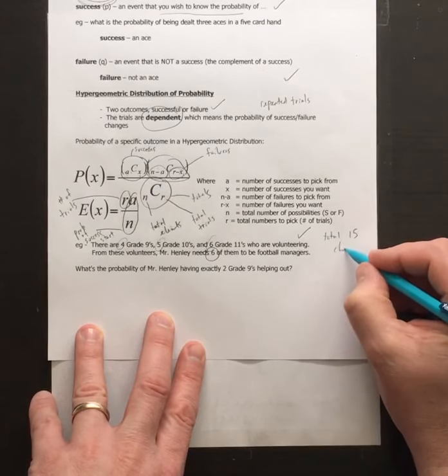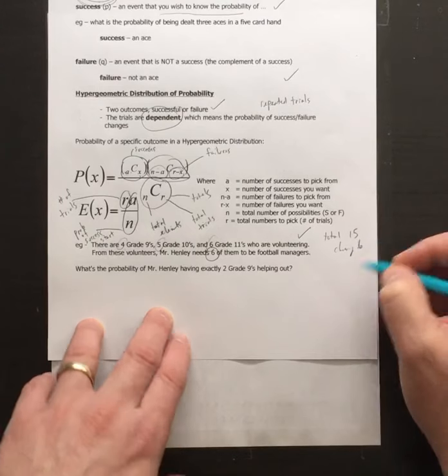And I'm choosing 6. So I've got repeated trials. I've also pretty much set up the denominator of my formula, but I'm not going to get to that yet. Let's look at our first example.